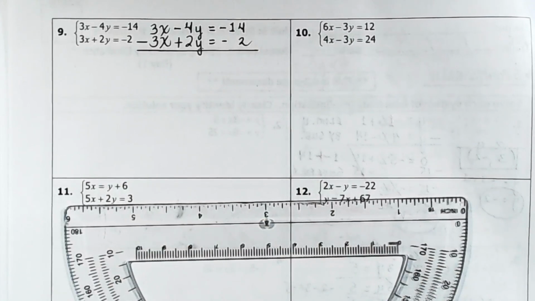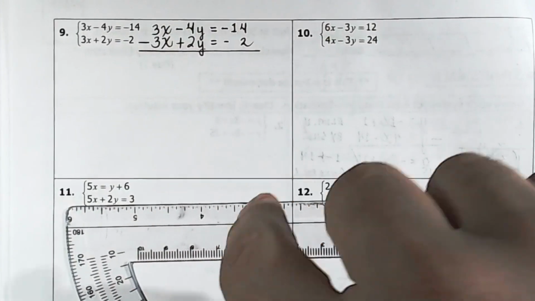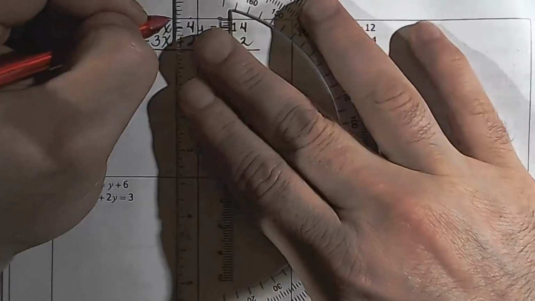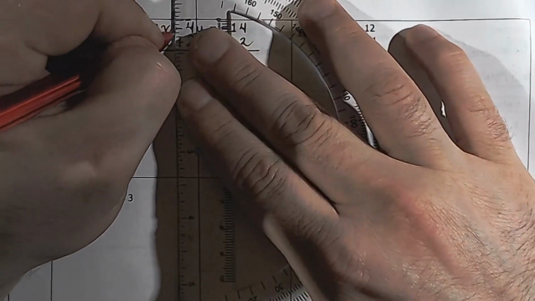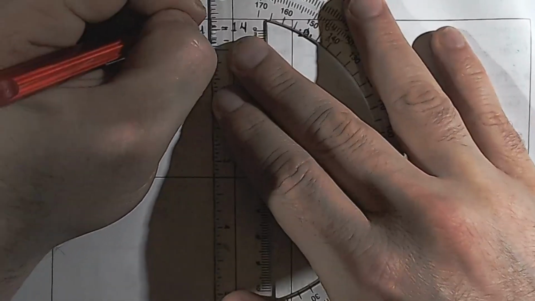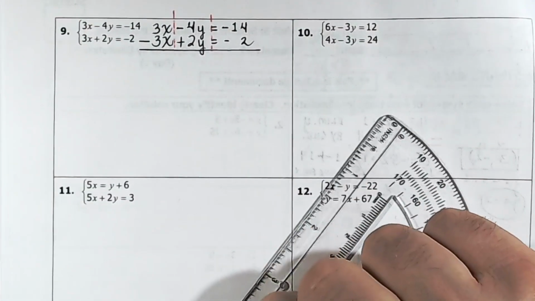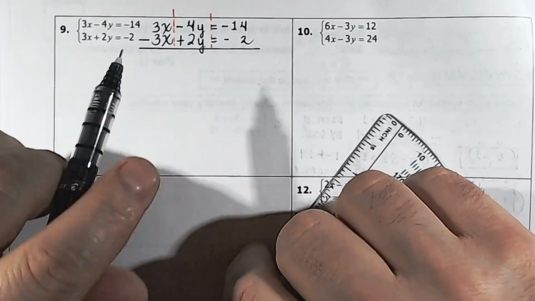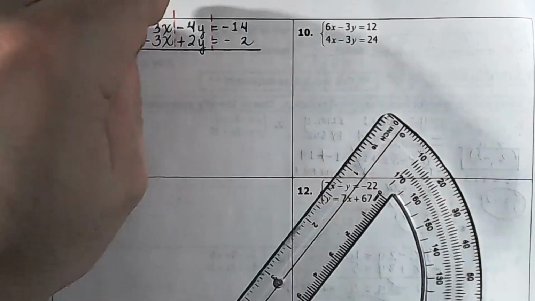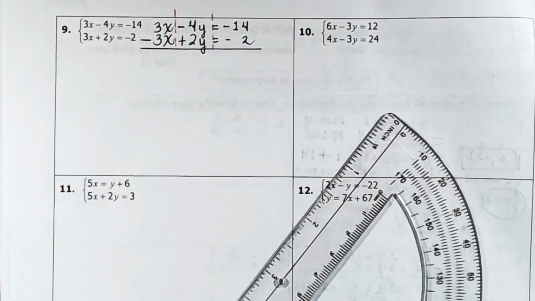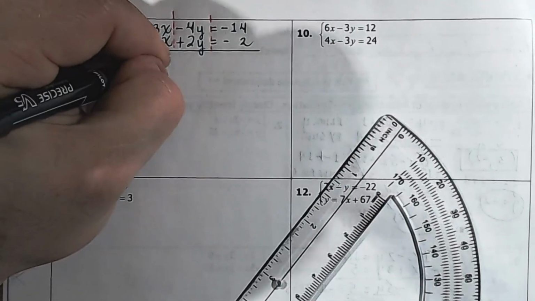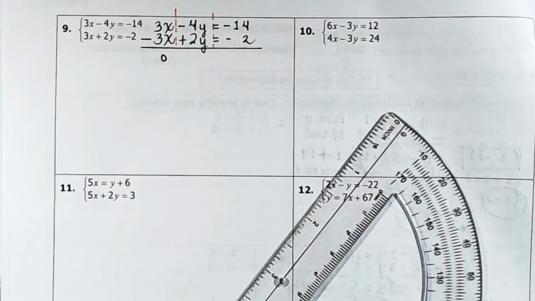Okay? And remember, we're going to work in columns. In class, I actually took the time to draw in this kind of dotted barrier that would help you remember to keep those columns separated. If that helps you, go ahead and do it. So we're going to work in columns. 3x minus 3x is 0. So we've eliminated the x variable.